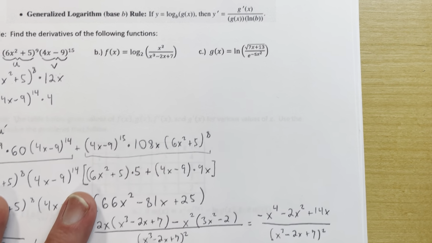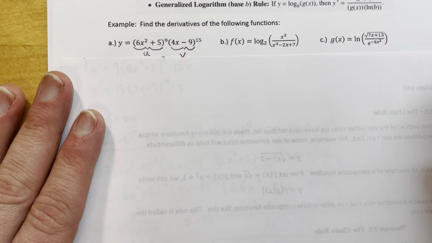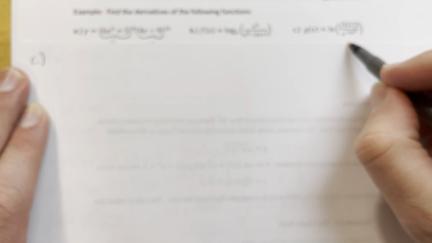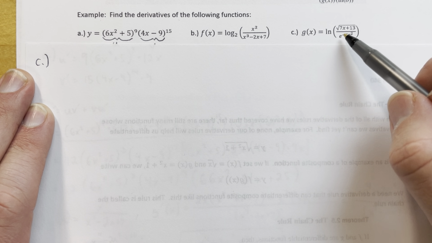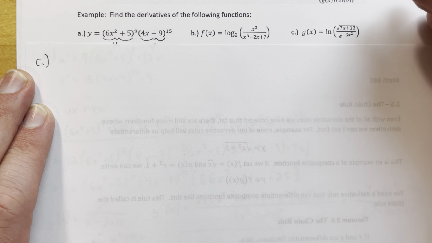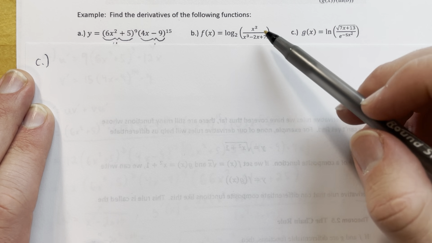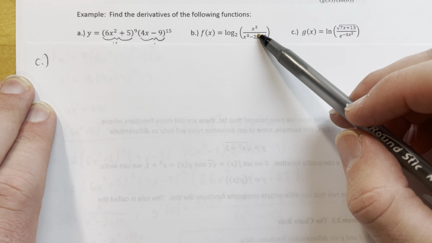So let's, I don't know if I have enough room down here to do it. I'm going to do this on a separate sheet right here. Okay, so part C, g of x is a natural log of a big complicated expression. We talked about in the first week of the class how to expand logarithms. I actually could have done this with this example too, but I wanted to do this with the most direct approach first so you can see an alternative approach here.